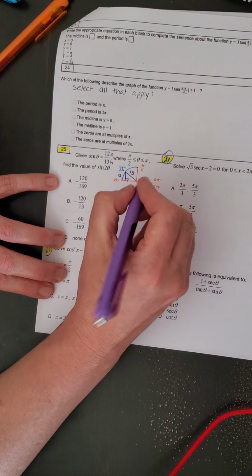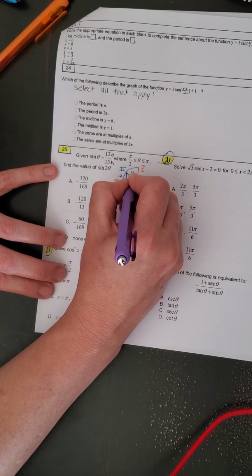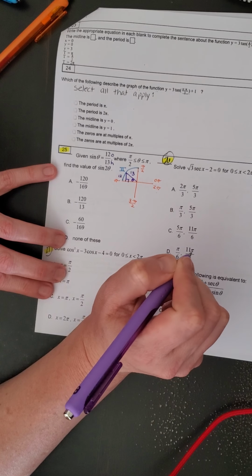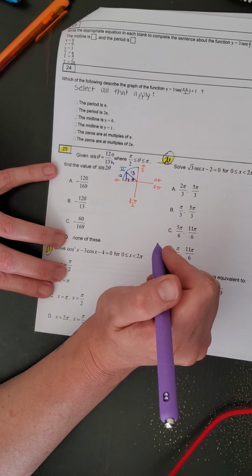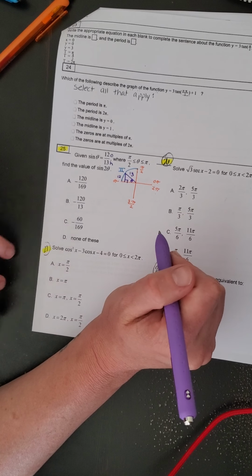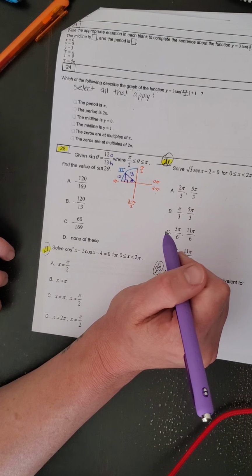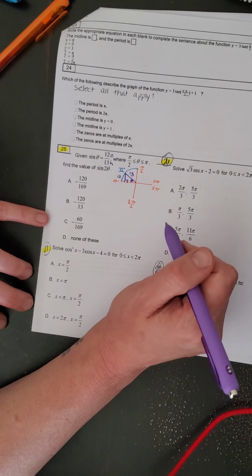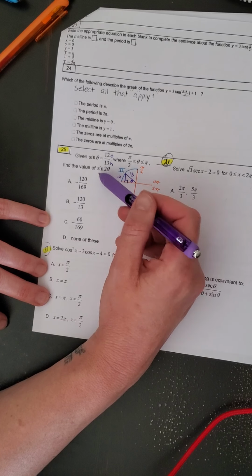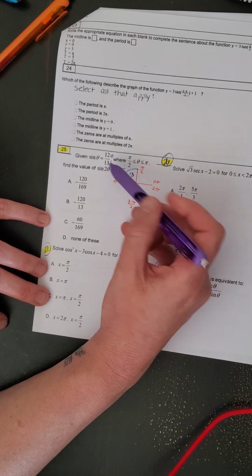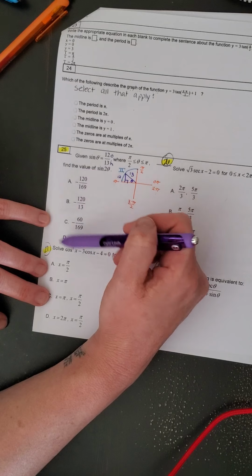It says find the value of sine 2 theta. All right, so here's our theta. I don't know if we did this. We may, I think we did though, yeah. So if we find the value of sine 2 theta, we're going to use this reference triangle. Sine, right, we don't have to find this third side, and so I want you guys to try it and see what we get.